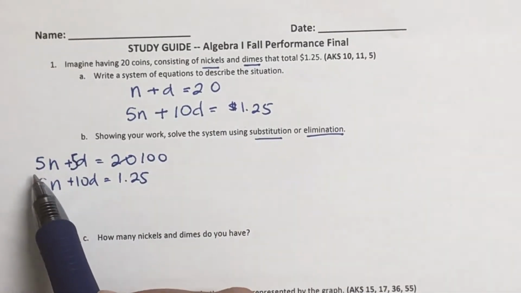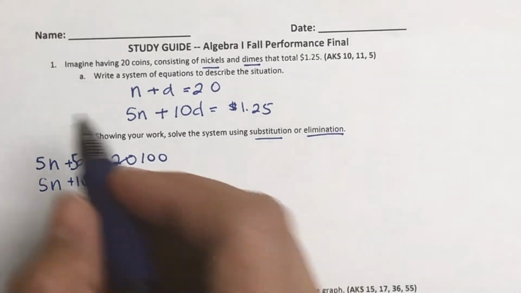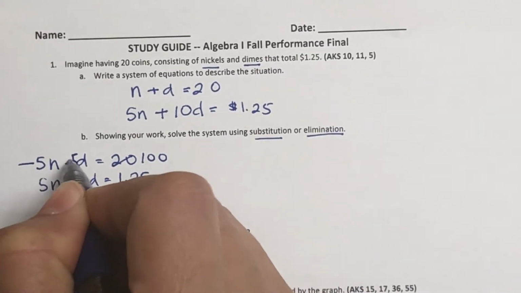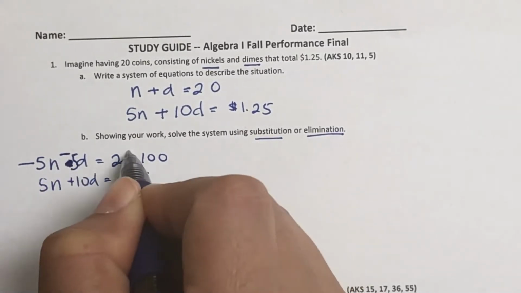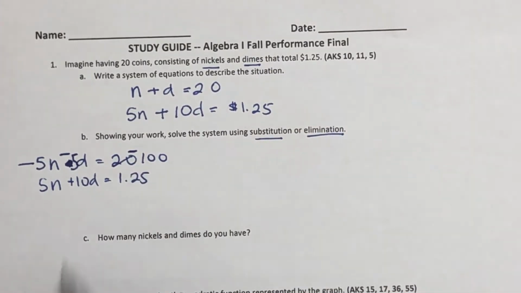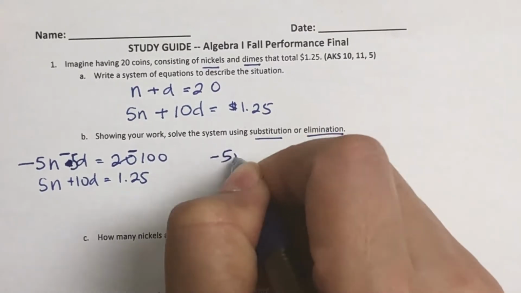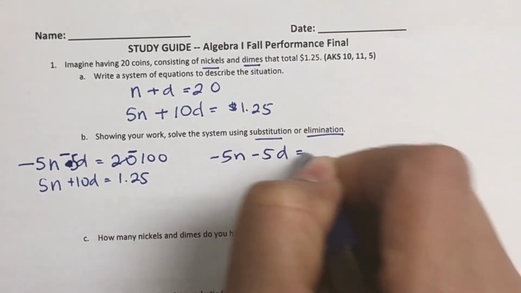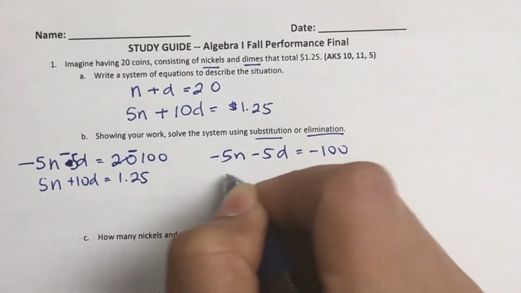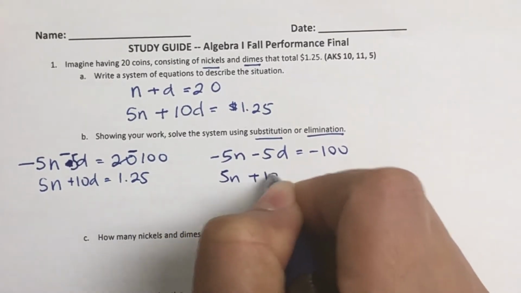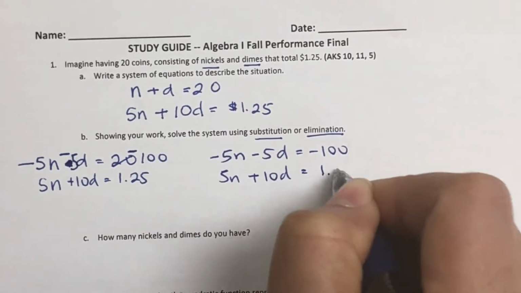But if I change a sign on one, I have to change it on all of them. So I'm going to change this to a negative. A positive becomes a negative, and a positive becomes a negative. Now I am ready to do this work. So if I rewrite this so that it's not so untidy, 5n minus 5d equals negative 100. And then the bottom is 5n plus 10d equals 1.25.